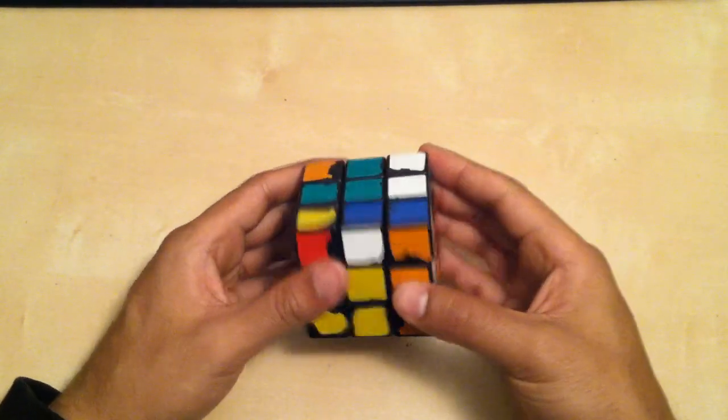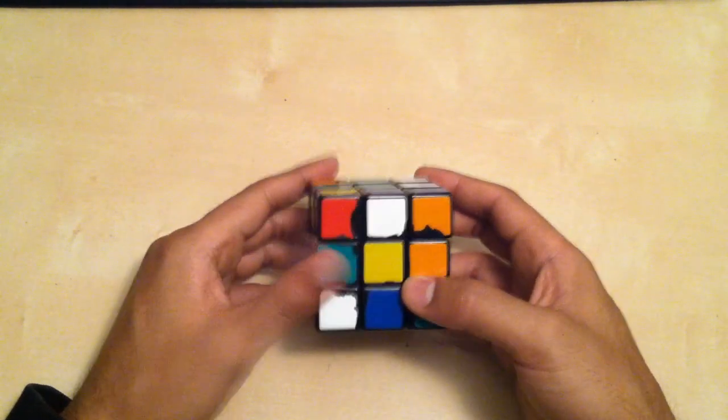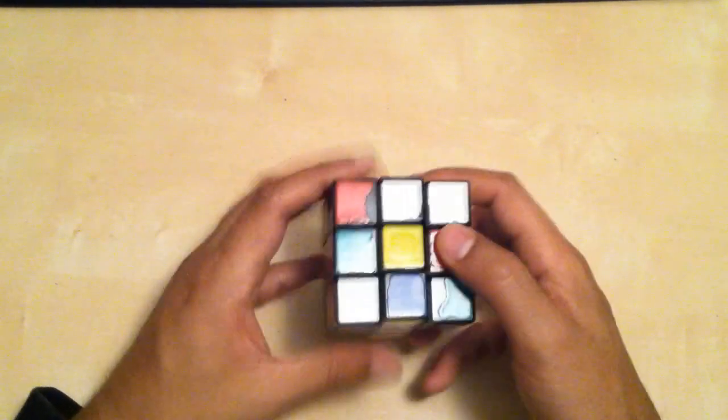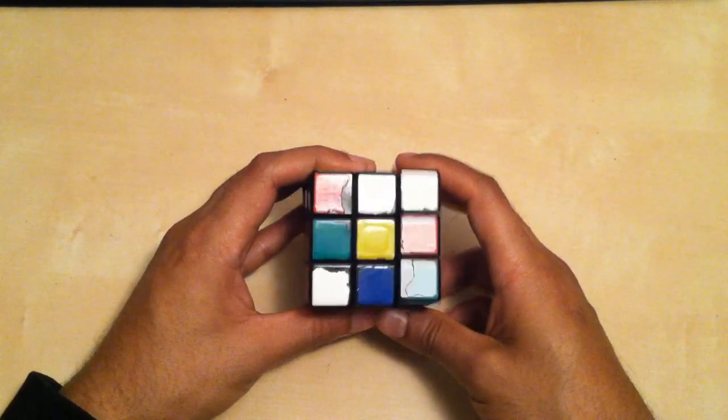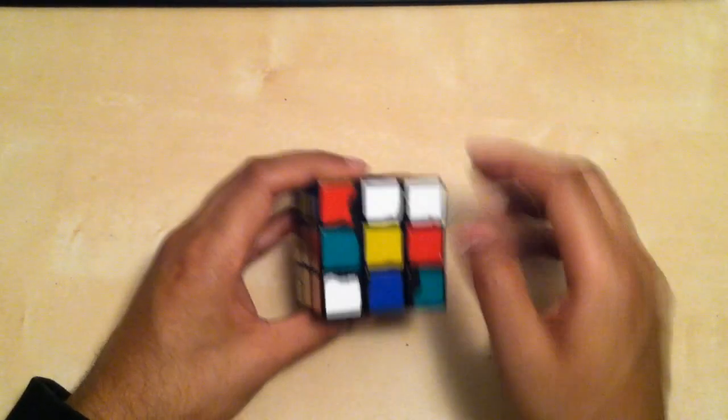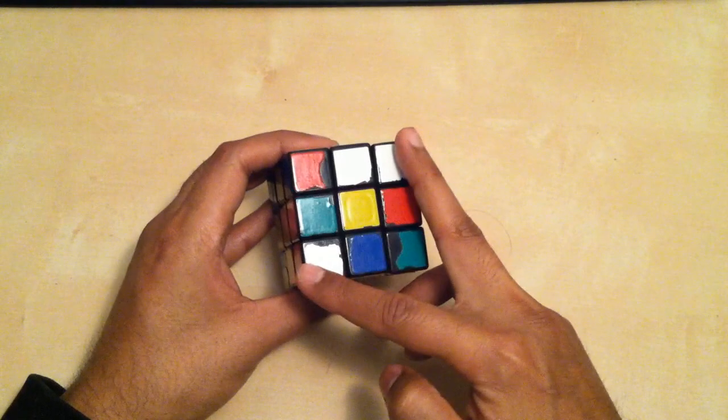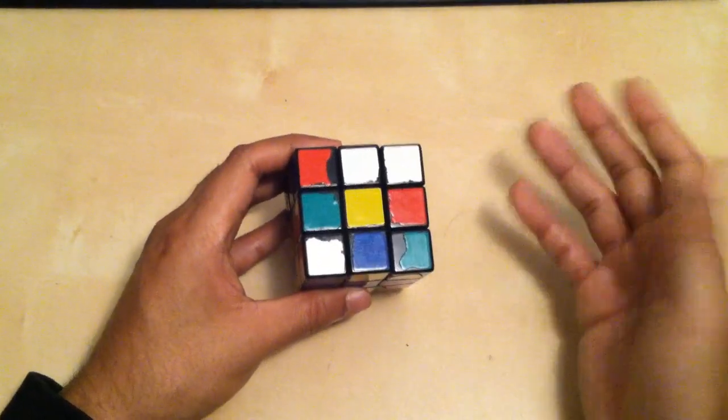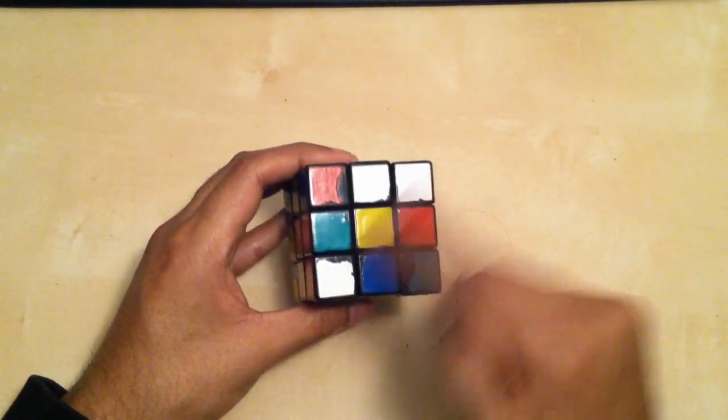But what if I had a case like this? Now, you may think that none of these corners are oriented, but actually, for the purposes of blind solving, these two corners are oriented.